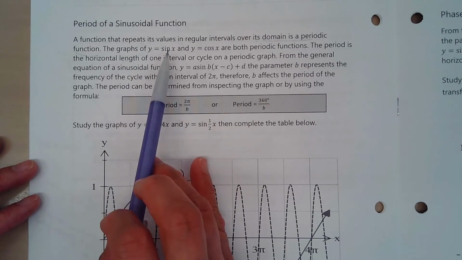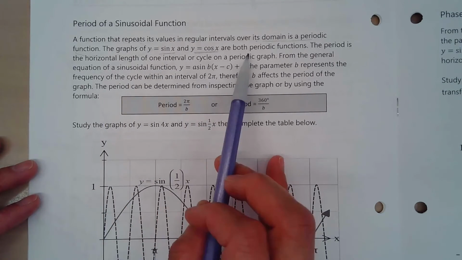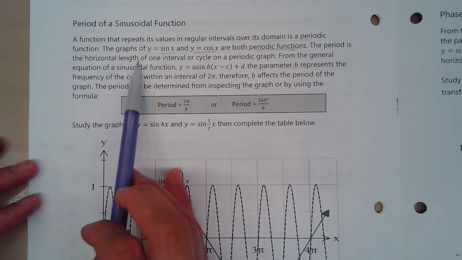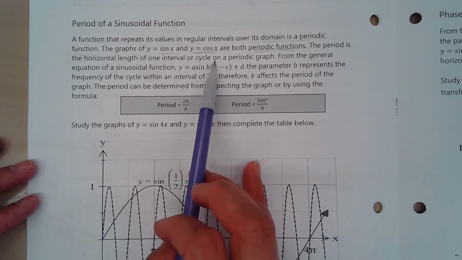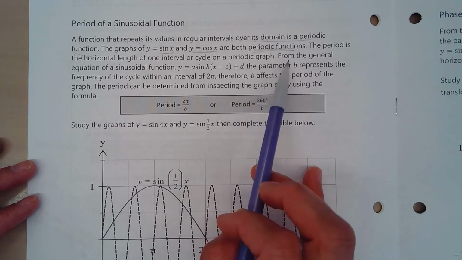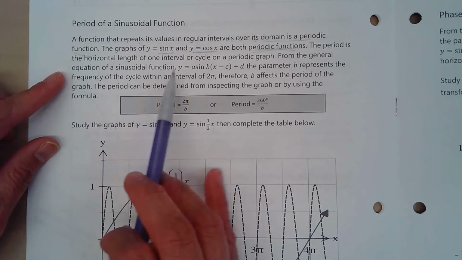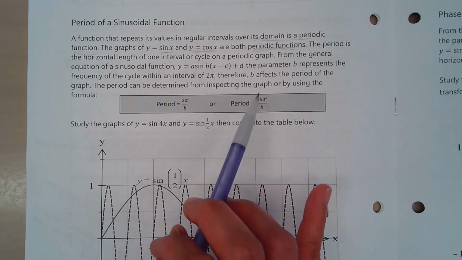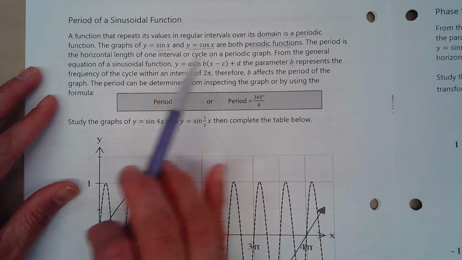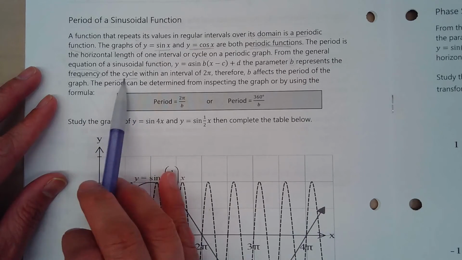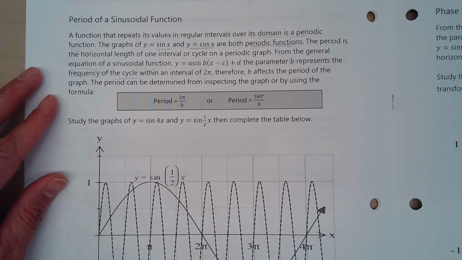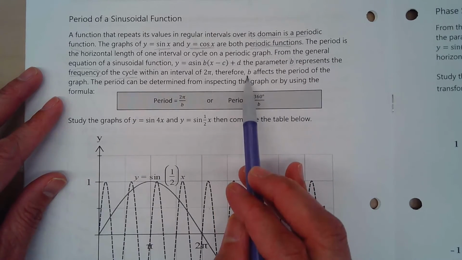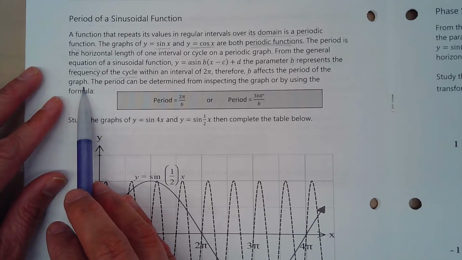So the graphs of y equals sine of x and y equals cos of x are both periodic functions. The period is the horizontal length of one interval or a cycle on a periodic graph. From the general equation of the sinusoidal function, a sine b of x minus c plus d, the parameter b represents the frequency of the cycle within the interval of 2 pi. Therefore, b affects the period of the graph.